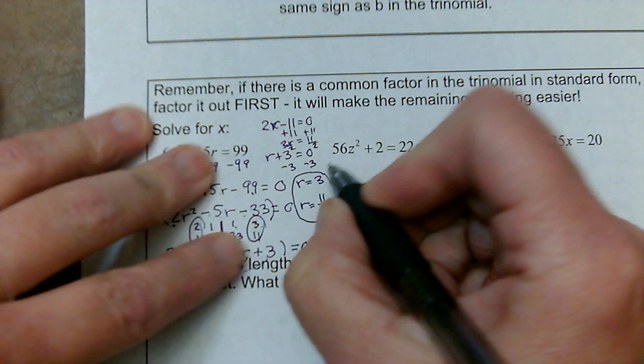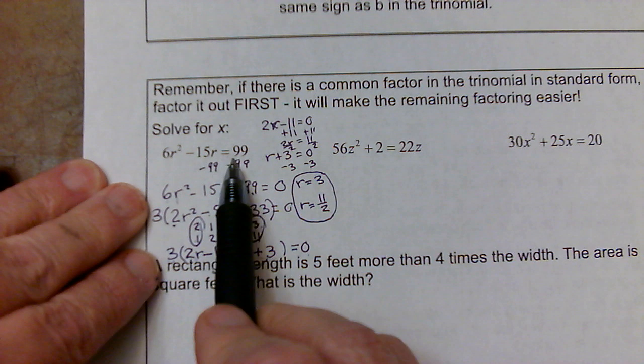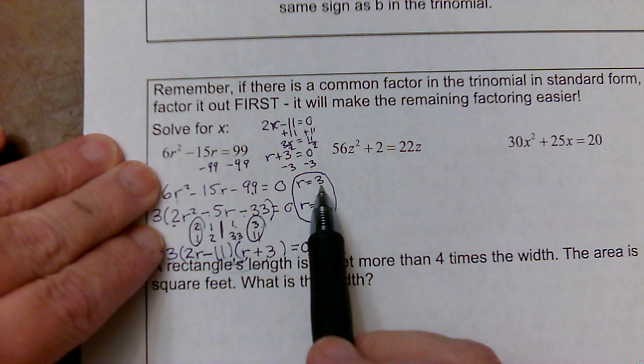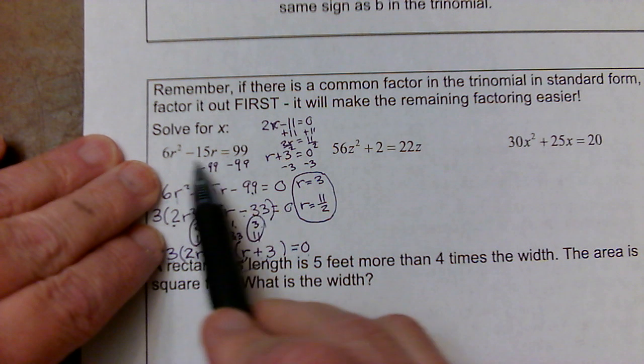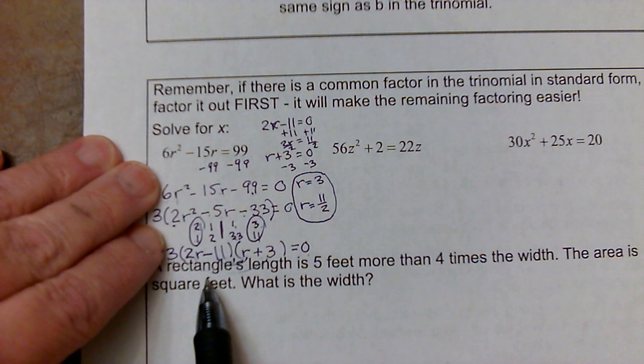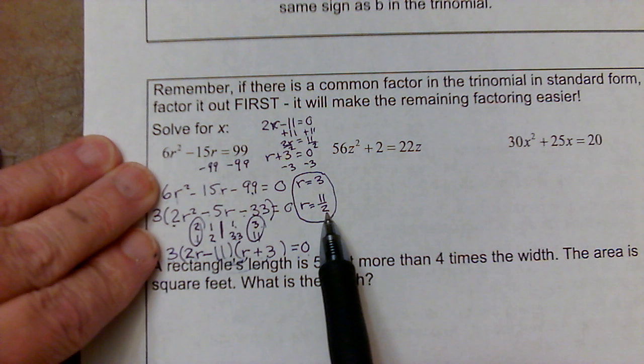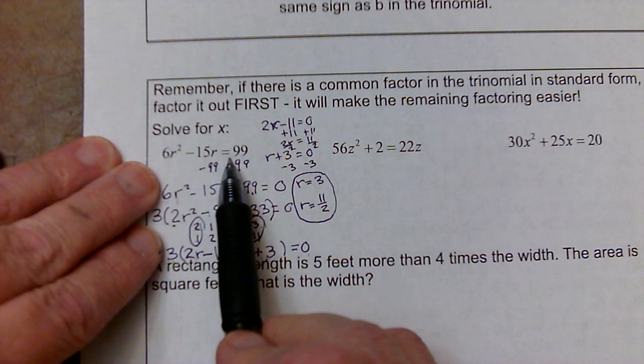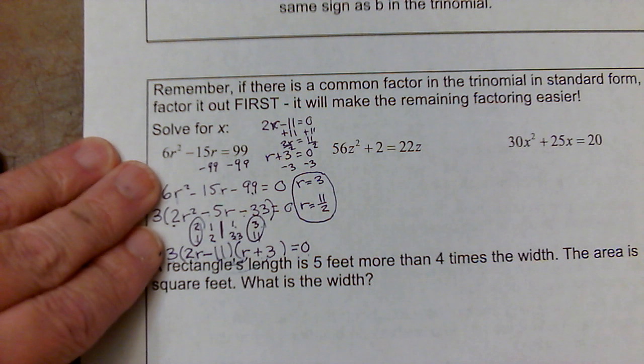And these two numbers are the solutions to this equation, which means if you replace r with negative 3 and multiply this out, both sides will come out to 99. If you replace r with 11 halves and multiply this out, both sides will come out to 99.